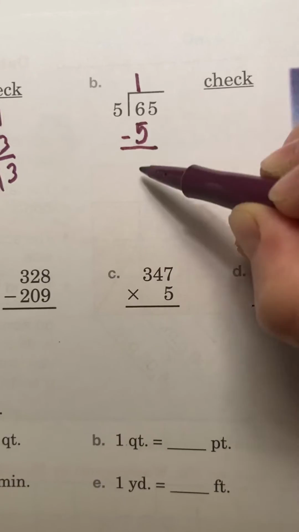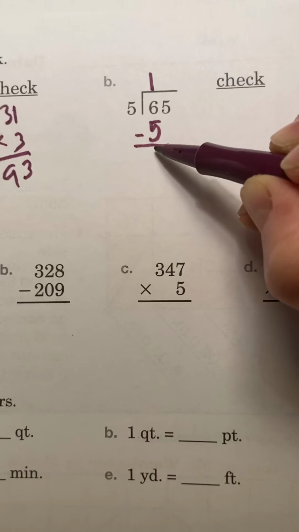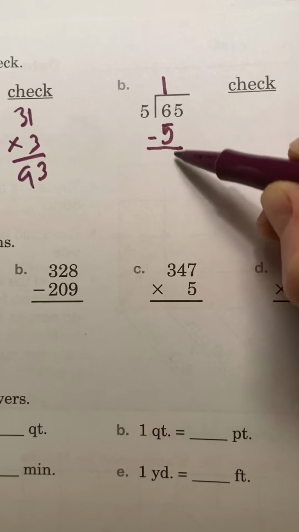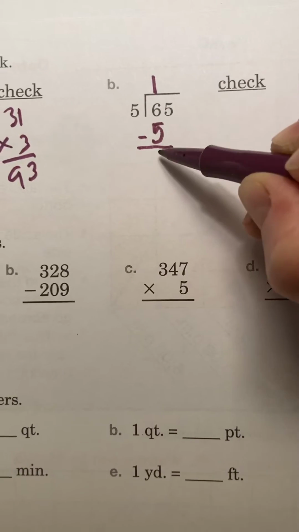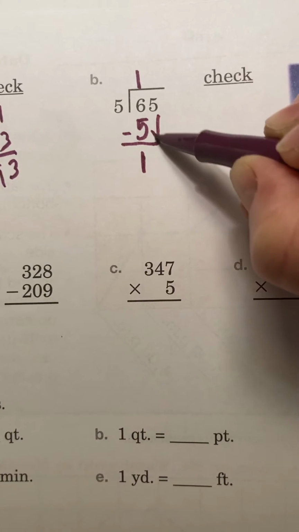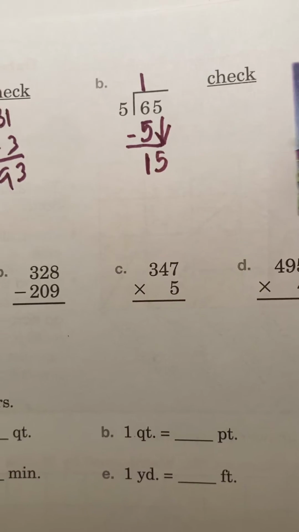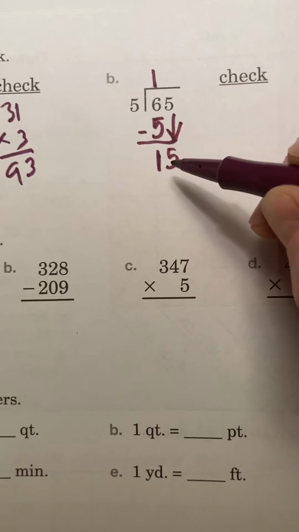Then we subtract. You've got to watch this step. I have lots of people who are still used to putting 0 underneath, so they just put 0 underneath, even though this is 6 minus 5 is 1. Then we bring down the 5. That's 15. Again, tricky step.